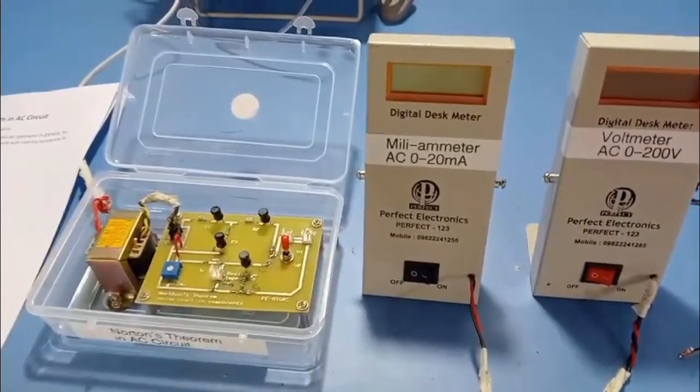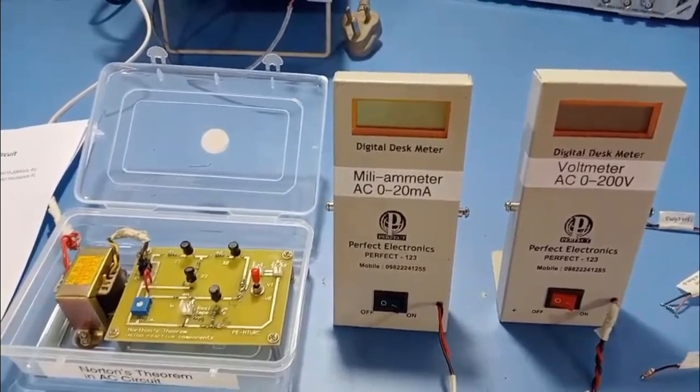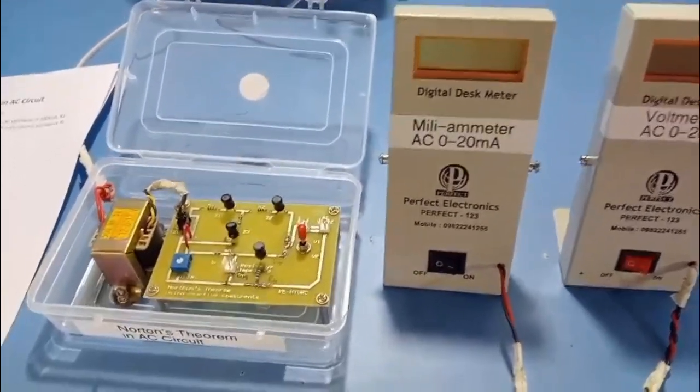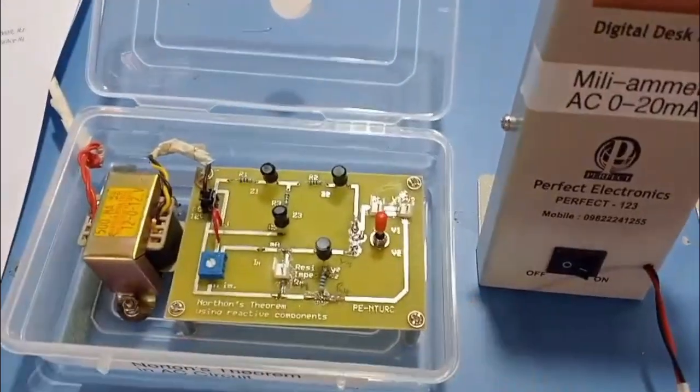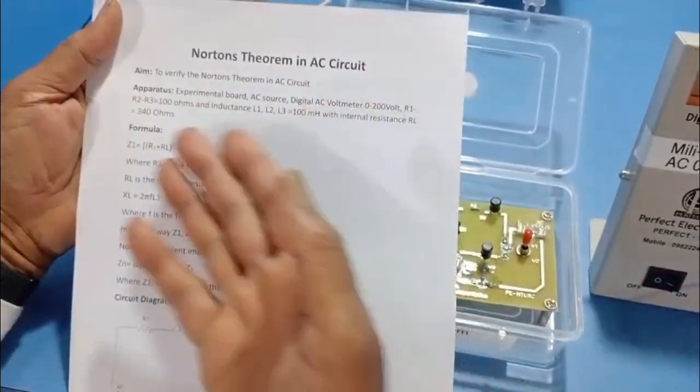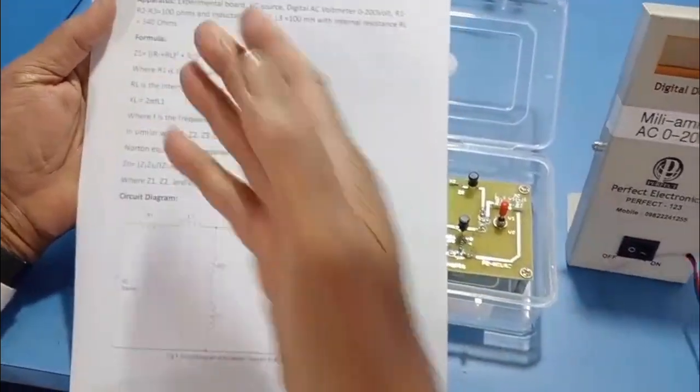Good morning, myself Dr. R.V. Dhekale. We have designed and developed Norton's Theorem in AC circuit. Now we shall see first its chart. This is the title, EMF is given, apparatus given, this formula.